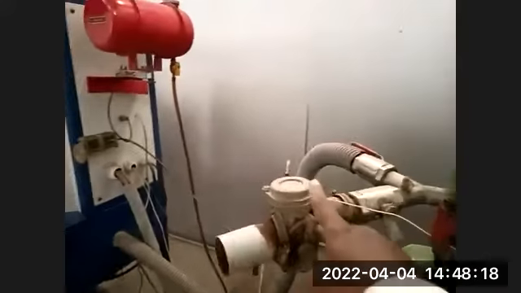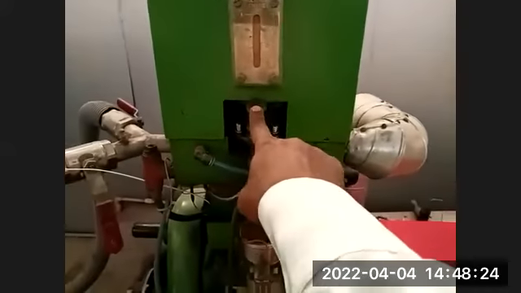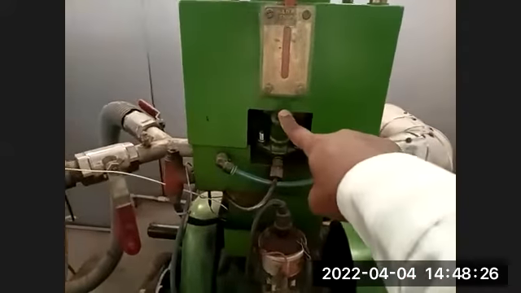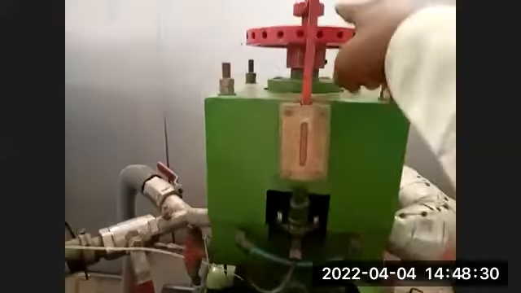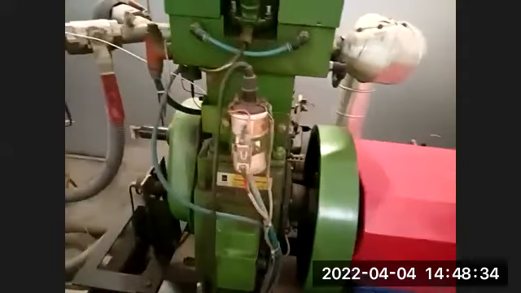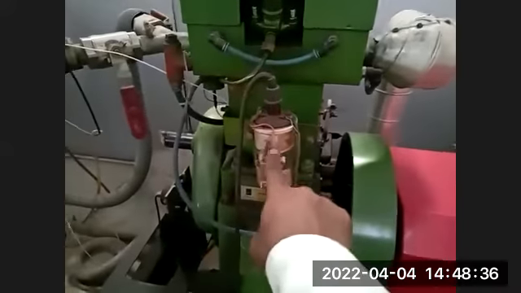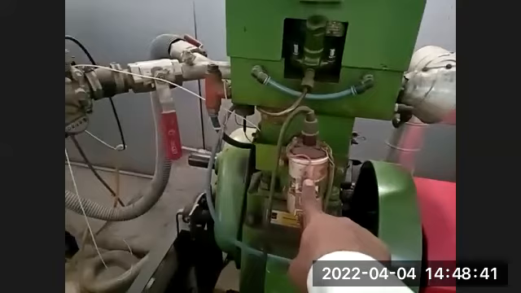So we can run it in the petrol mode or in the diesel mode. Both the modes we can run. During the diesel mode, this here will be an injector. In the petrol mode, this will be a spark plug. Here there is a provision for changing the compression ratio. When in petrol mode, this is your ignition system. In the diesel mode, this ignition system will not be used.